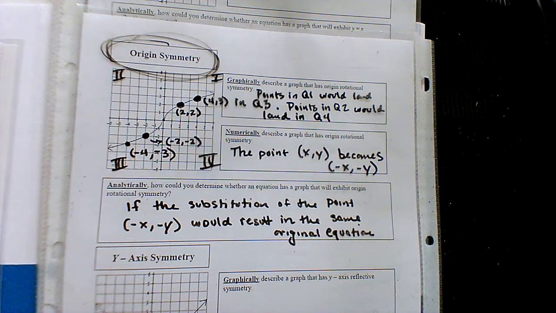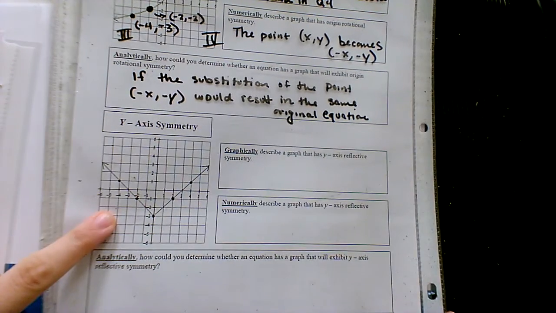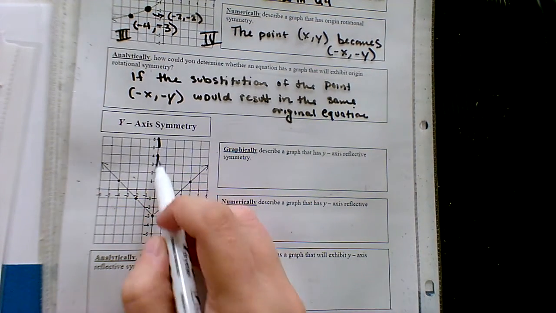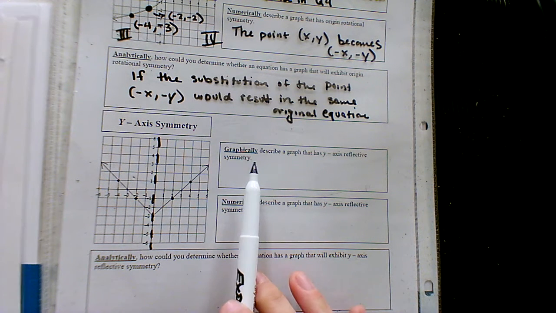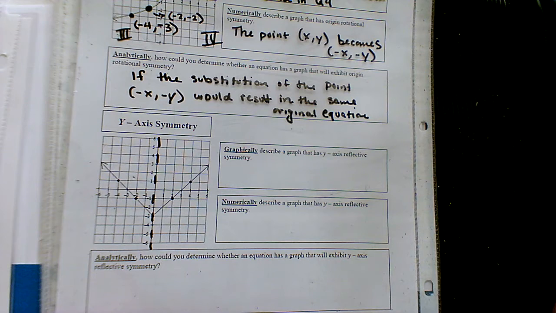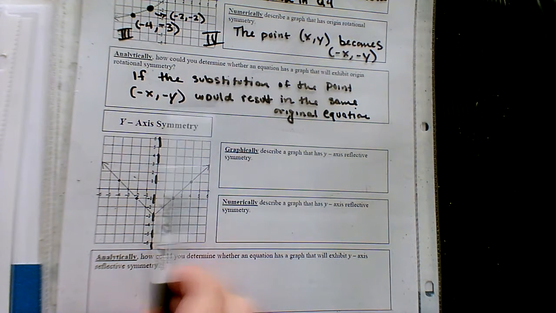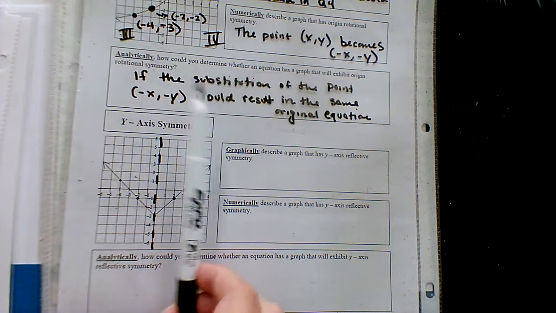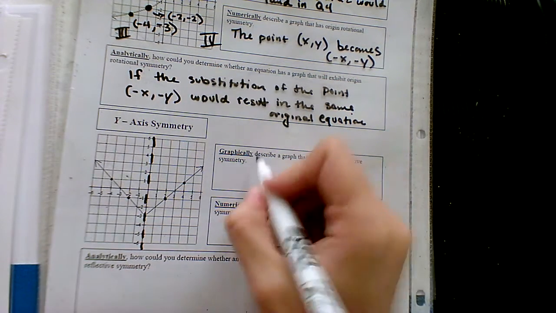All right, let's dive a little bit deeper into the y-axis symmetry. So same example from the front. I think Mike told us that we had that imaginary line on the y-axis that we can fold, and the points would match up. So graphically, if we have y-axis symmetry, notice how the points on the right-hand side of the y-axis, if we were to fold them over, would land on the points on the left-hand side.